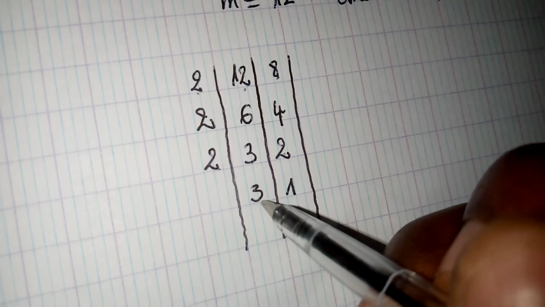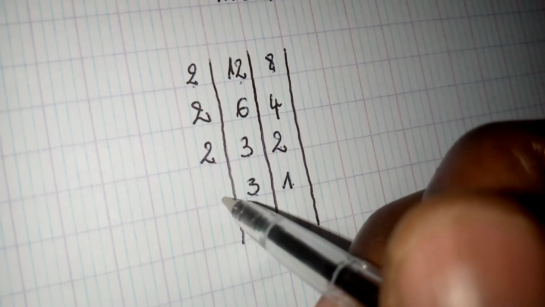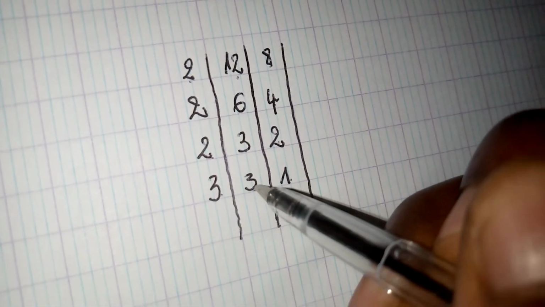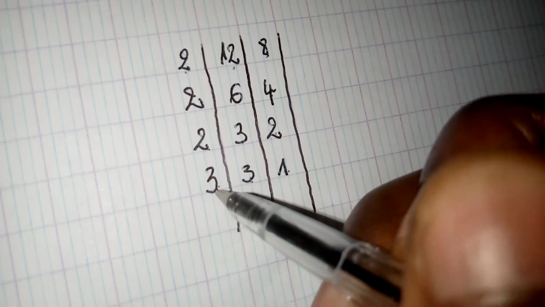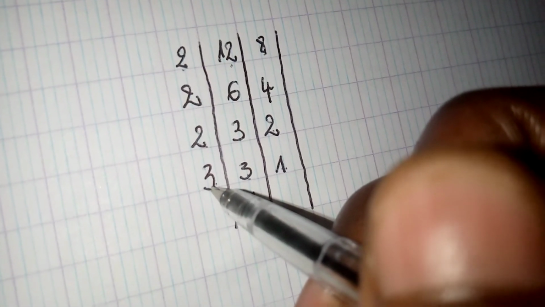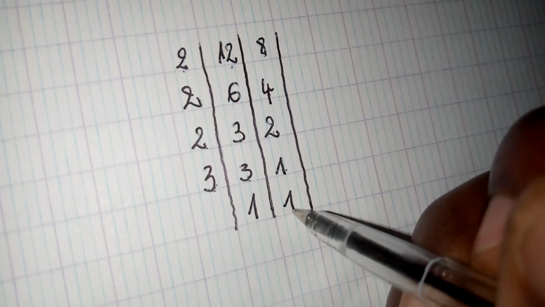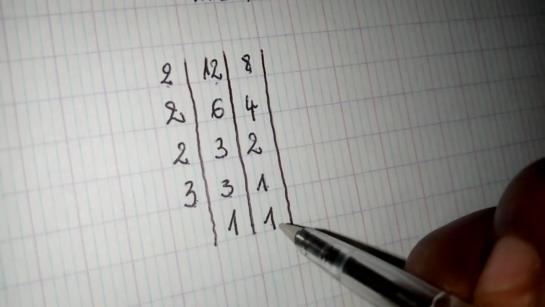Then here we remain with 3 and 1. We cannot put 2 again. Let's shift and put 3, and then 3 divided by 3 equals 1. Then 1 divided by 3 is not possible. We need also to copy 1 here. So we'll have 1. Then we'll remain with 1 and 1, and we end our table here.